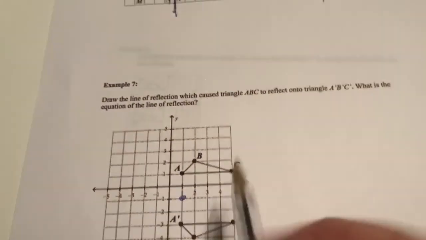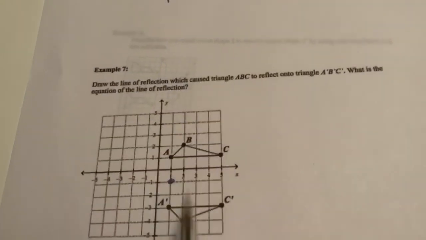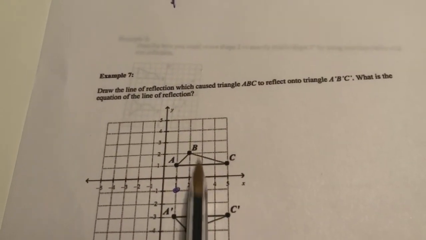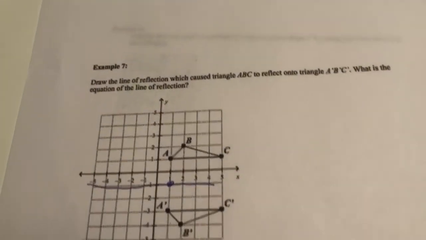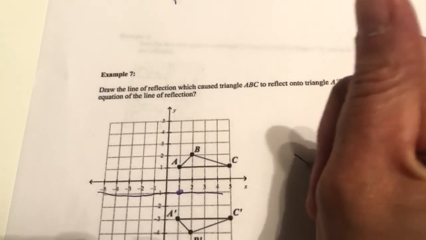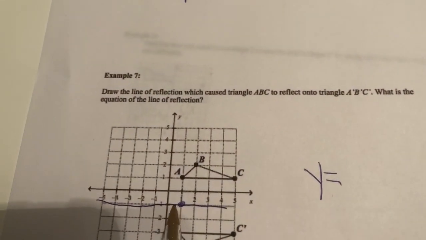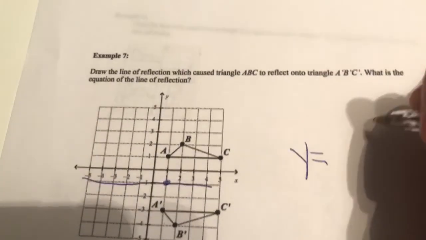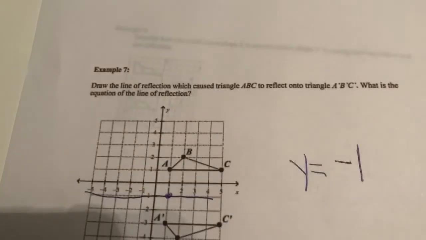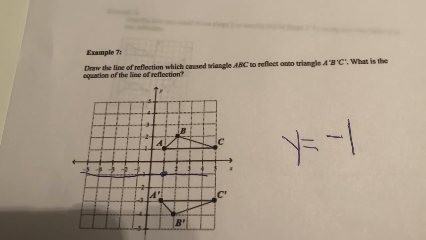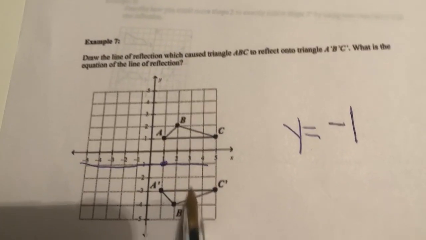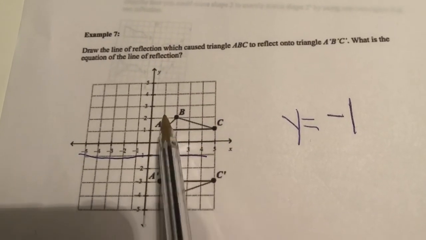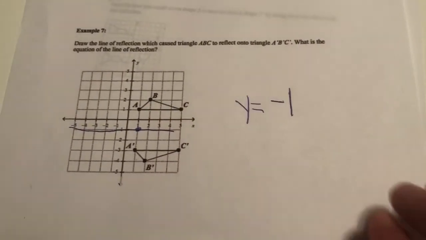All right. So since both of my triangles, one is at the top and one is at the bottom, I know my line is going to go horizontally. And what we said before, any horizontal line has a y equals. And when I look and see what number my line hit, I know my line of reflection is y equals -1. So my line of reflection for example 7, the halfway point for each triangle, is y equals -1.